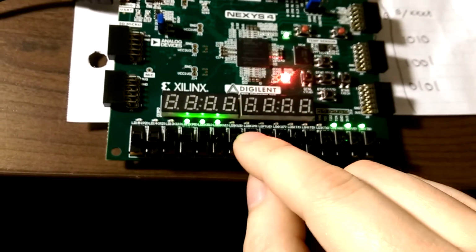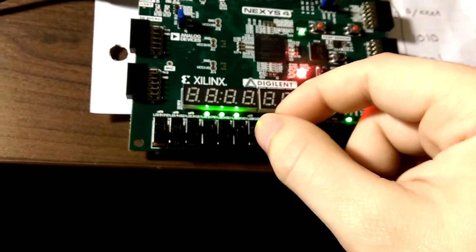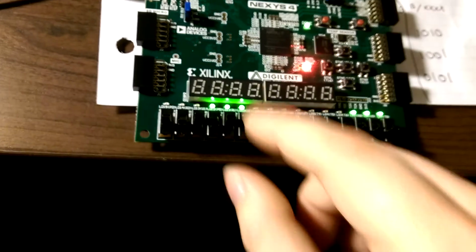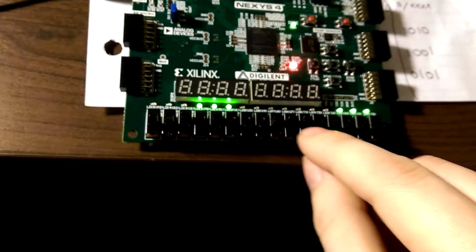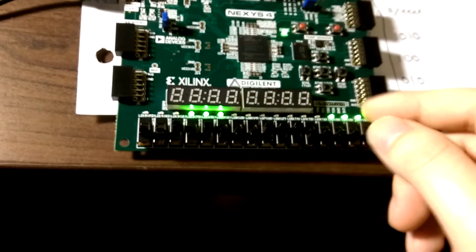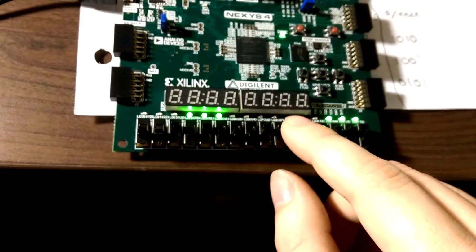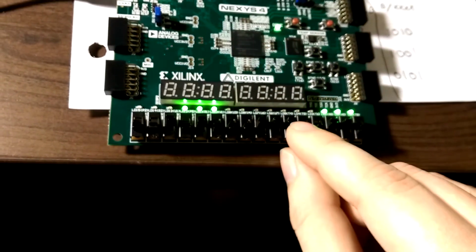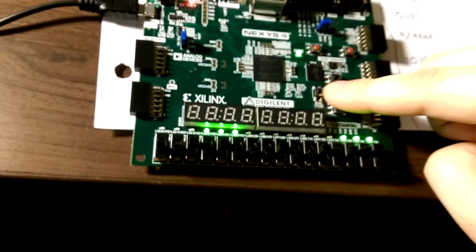0110. We're going to save this into 1001. Oh, wrong one. Opcode 0110. I'm going to save it into 1001. So now let's try this out.